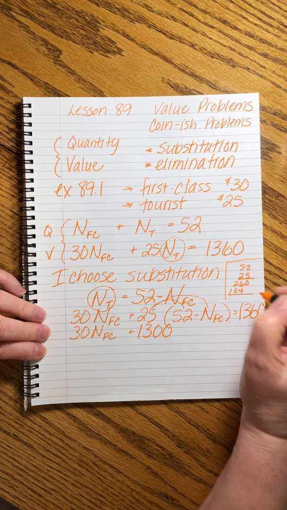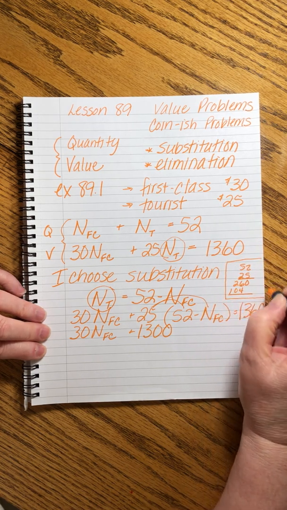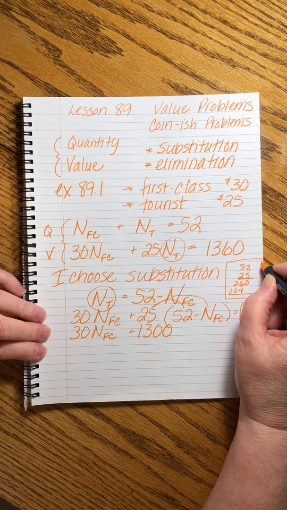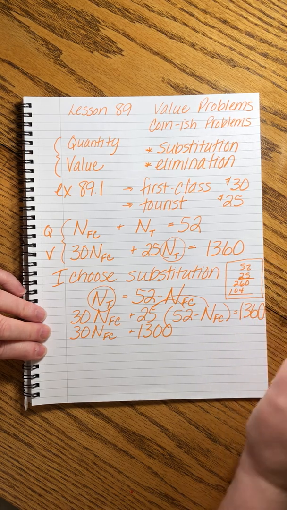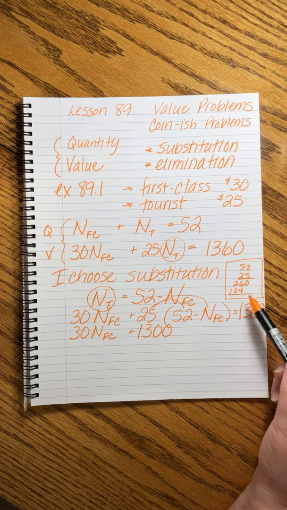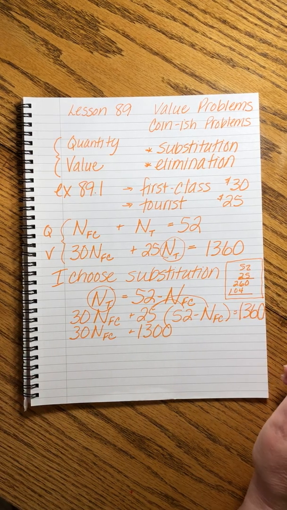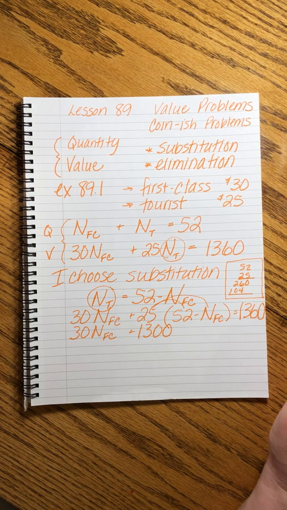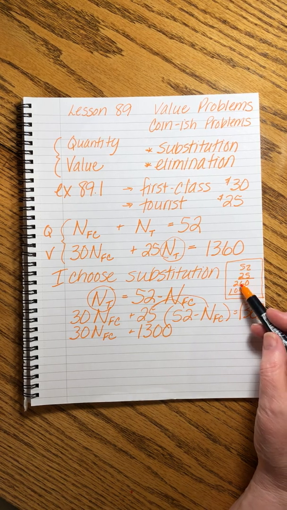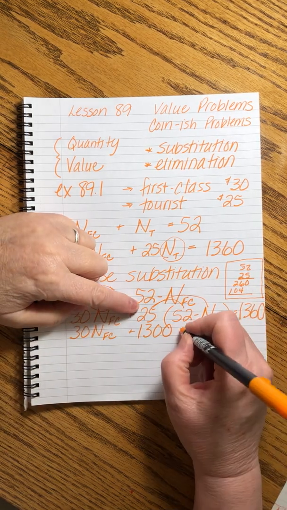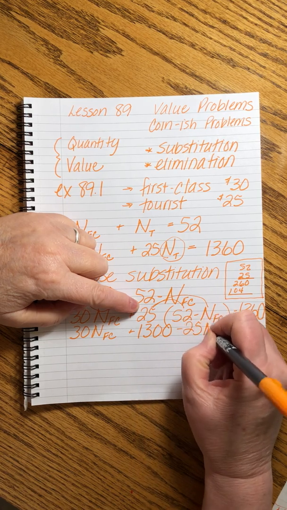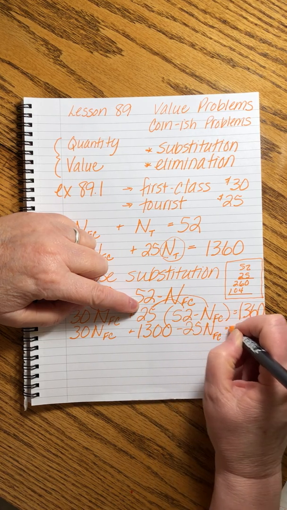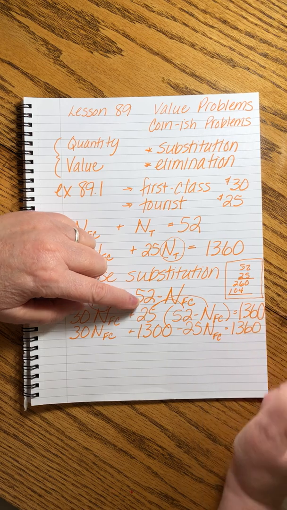Some students don't like to clutter up their problem pages, their homework pages with these icky little calculations. Make a little box around it, create a little work area on your page if that bothers you so that it kind of is set off to itself. But do not be afraid to make these calculations, they're necessary. Minus 25 times the number of first class equals our 1360 again.